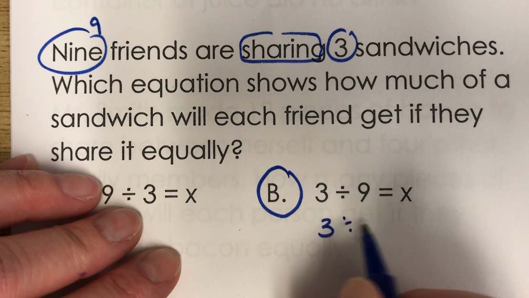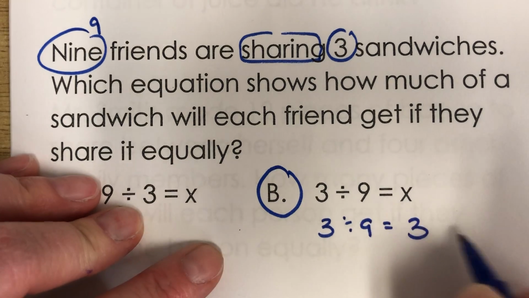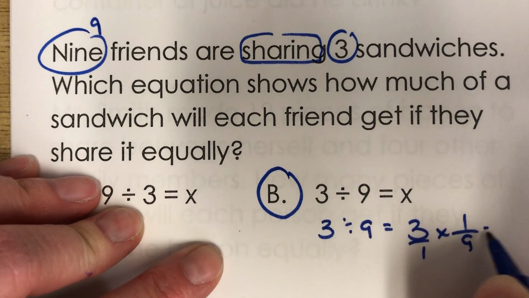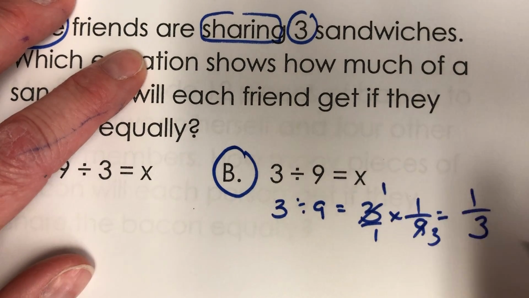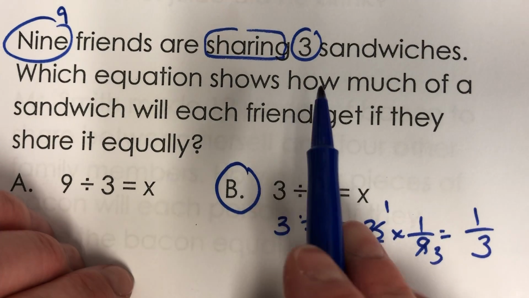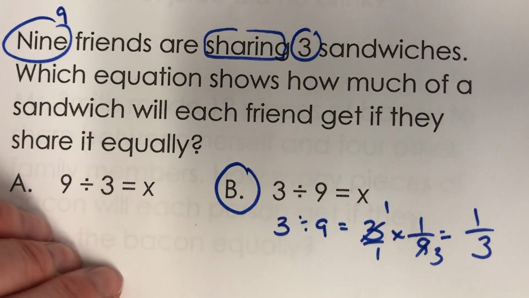With this one, each person would get 3 divided by 9, or 3 times 1/9, which is, cross simplify, 1/3. So each person would get 1/3 of a sandwich, which makes sense if there's 9 people and only 3 sandwiches.